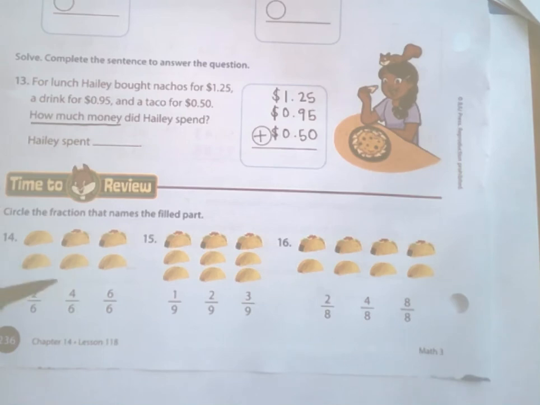And this one you just have to choose, you don't even need to remember that. For this part, you just need to choose the fraction that names the filled part. So I'll do the first one for you. Here we have 1, 2, 3, 4, 5, 6 tacos. So how many do I have in all? 6. So my numerator should be 6. And then I want to know how many are filled. 1, 2. So I would choose 2, 6. You'll do the other 2 on your own, front and back.